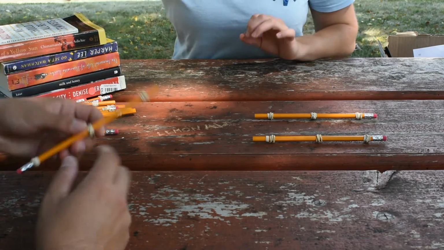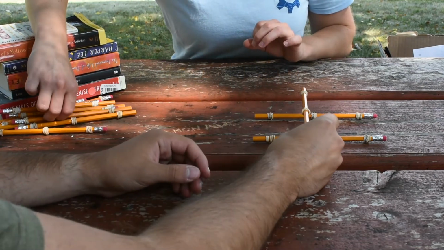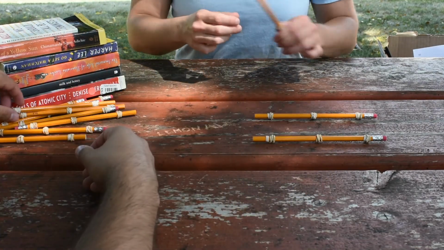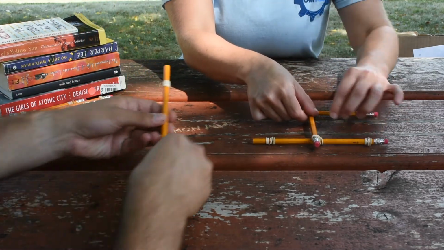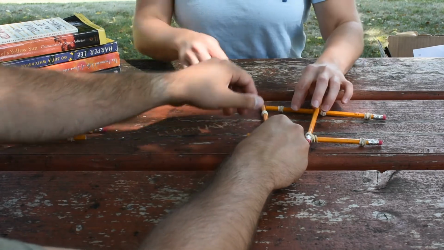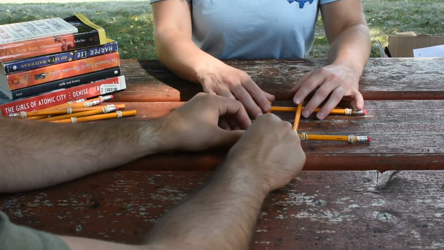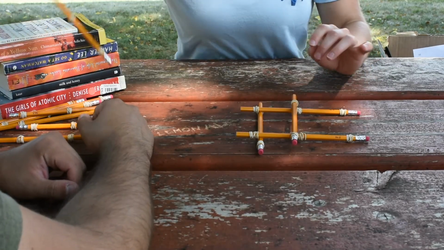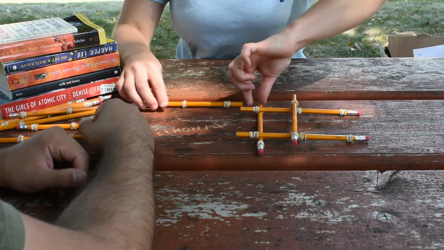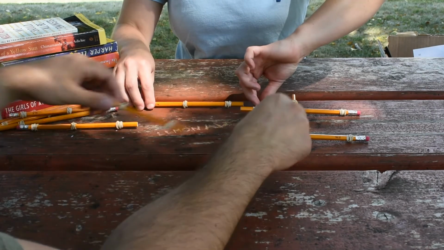Next, you'll take a pencil that has 2 rubber bands on it and place it on top of the middle rubber band notches. And then you'll take a second pencil that has 2 rubber bands and place it beneath the 2 top rubber band notches, the ones that are not next to the eraser.